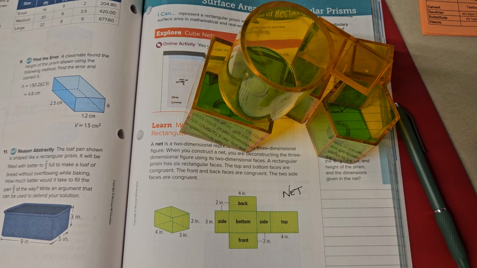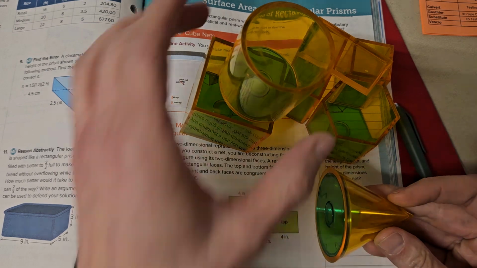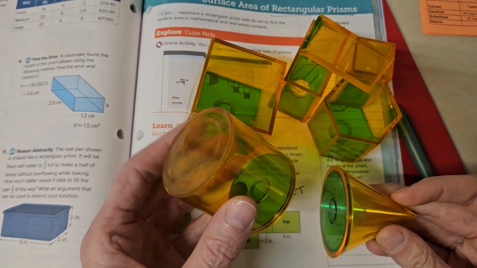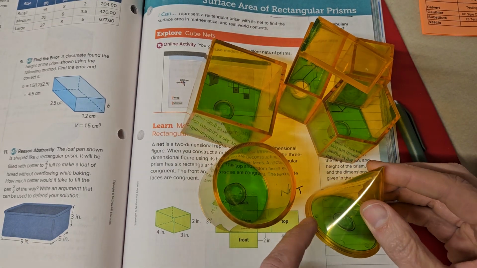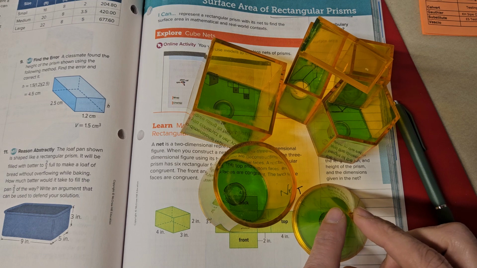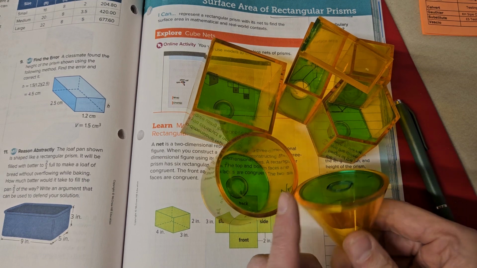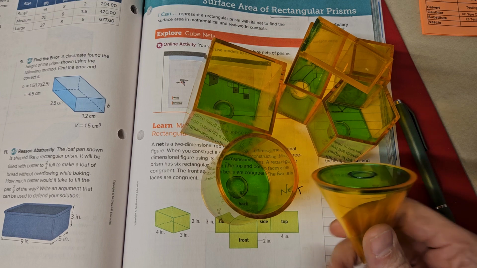A special one that's not a prism, I would call this a cone. It has a circle base just like our cylinder, but the tops do not come up at 90 degrees. They come up to a singular point above the center. And so that's a cone. You can think of a cone like where you put ice cream, or maybe a snow cone.